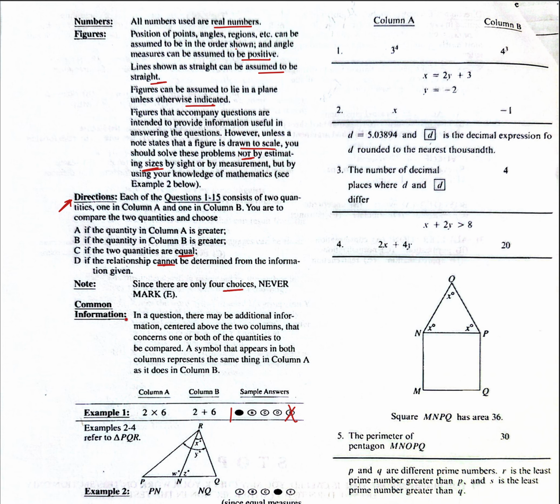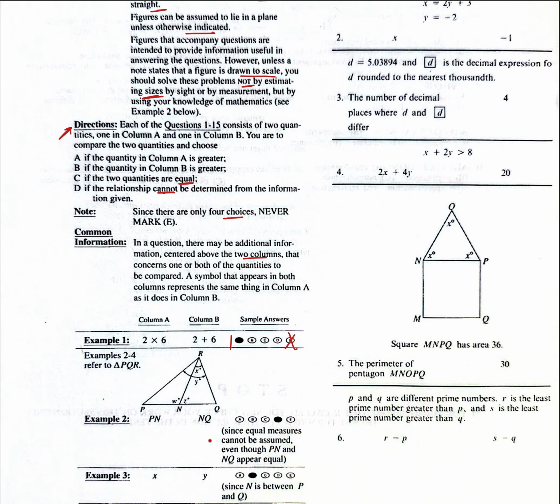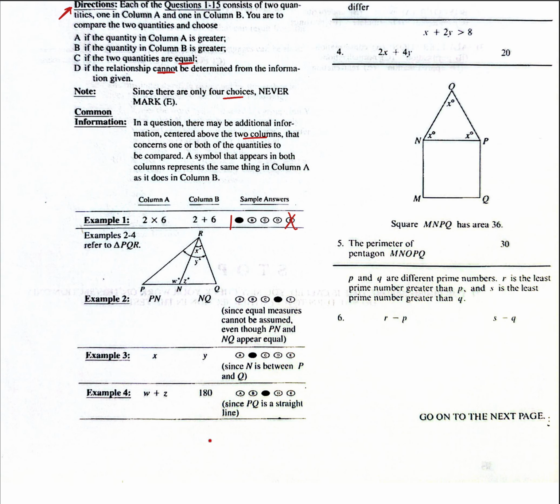Common information: in a question, there may be additional information centered above the 2 columns that concerns one or both of the quantities to be compared. A symbol that appears in both columns represents the same thing in column A as it does in column B. So these are some of the examples that are given here. This is column A, this is column B, and you have to select the answers. For the answers, A means this thing, B means this, and C and D are explained right here.